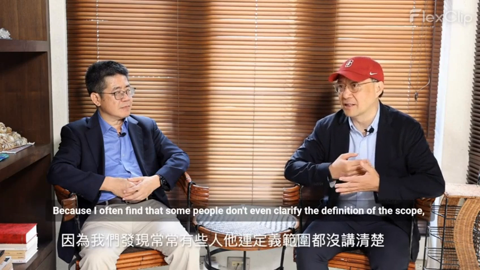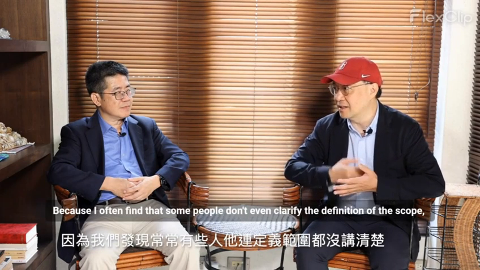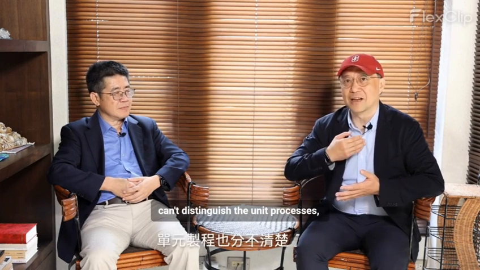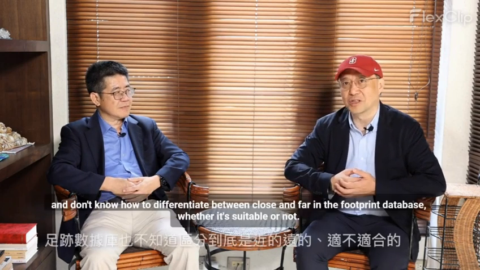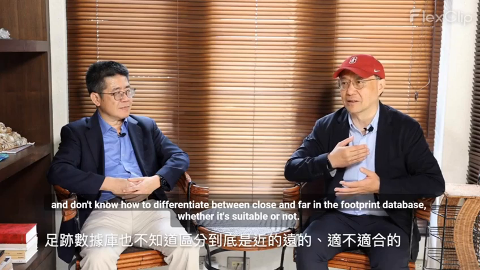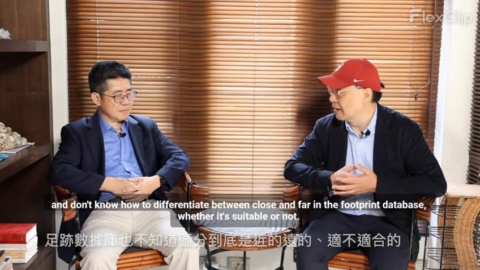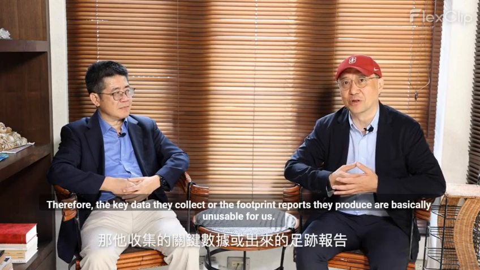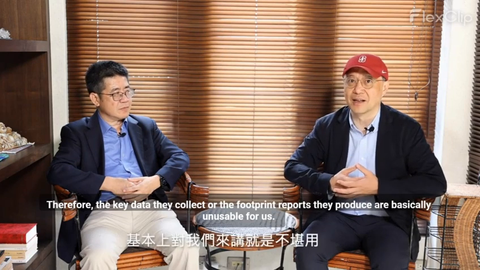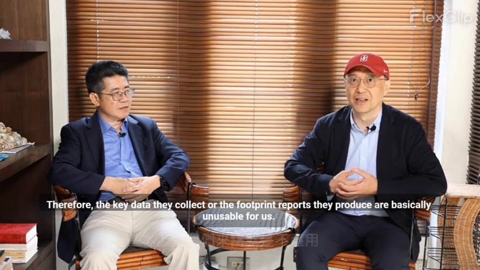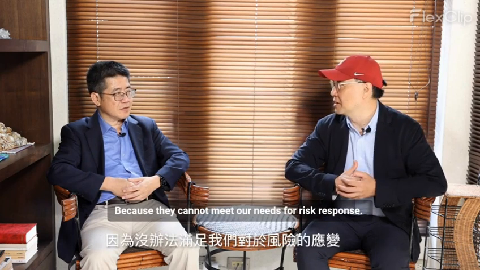Because I often find that some people don't even clarify the definition of the scope, can't distinguish the unit processes, and don't know how to differentiate between close and far in the footprint database, whether it's suitable or not. Therefore, the key data they collect or the footprint reports they produce are basically unusable for us, because they cannot meet our needs for risk response.